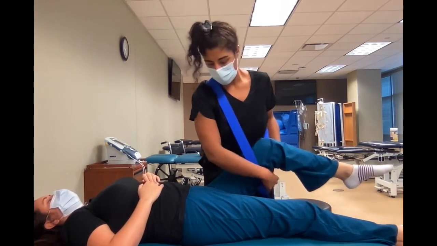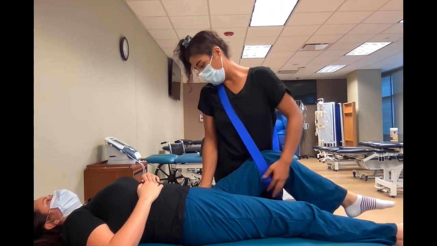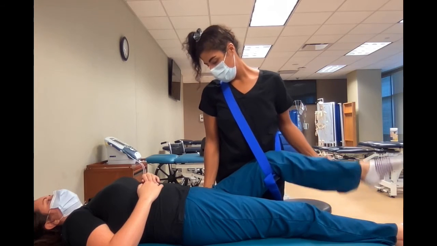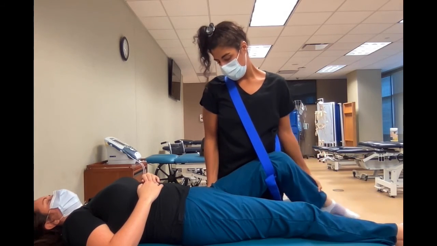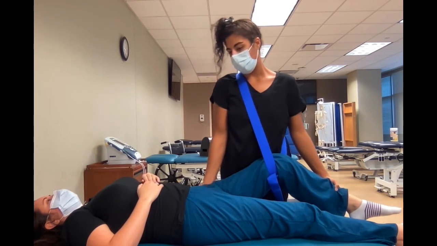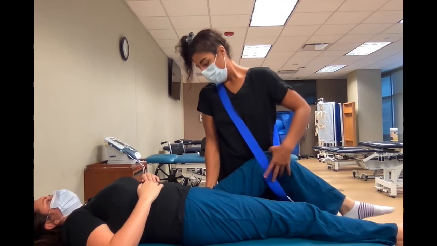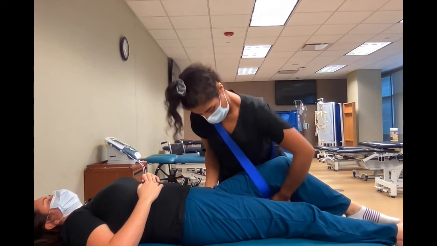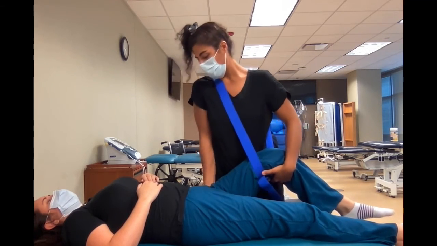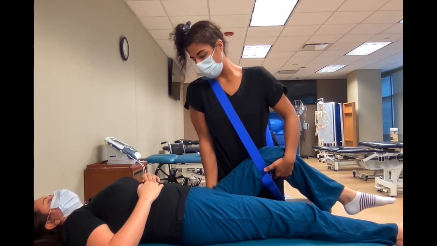Are you comfortable? Mm-hmm. Okay. And then from here, I'm just going to go ahead and find that greater trochanter. Great. And you really want to make sure that you're on that comfortable point of the hip so it's not uncomfortable for the patient. Good. Make sure that her leg's a little bit more inside. And then from here, I'm just going to go ahead and do my gentle glides down.